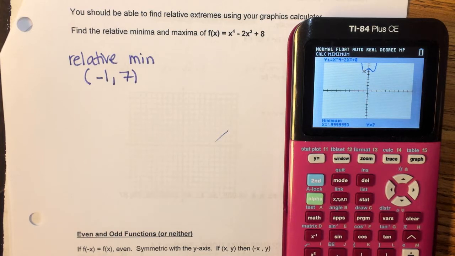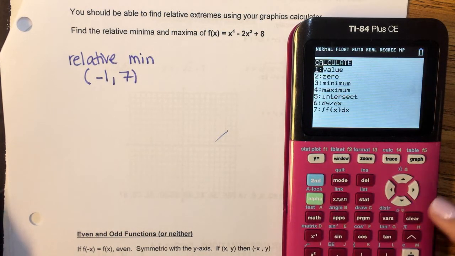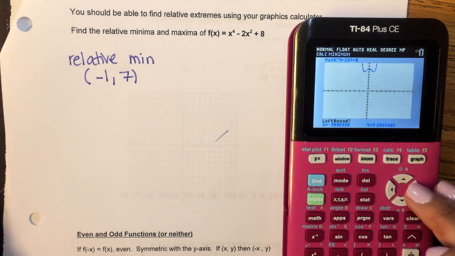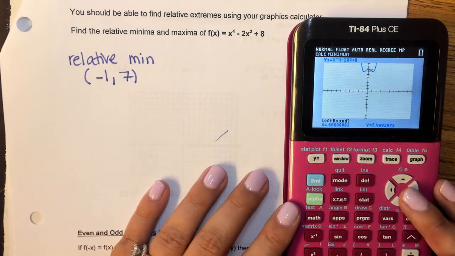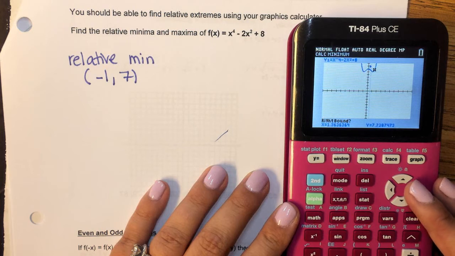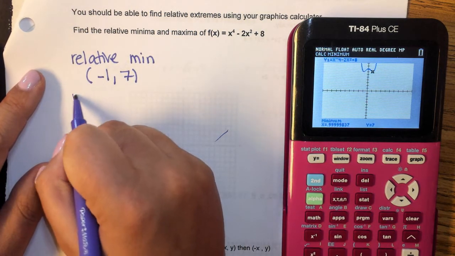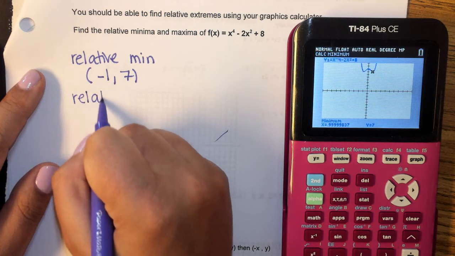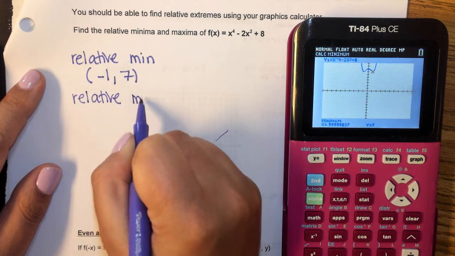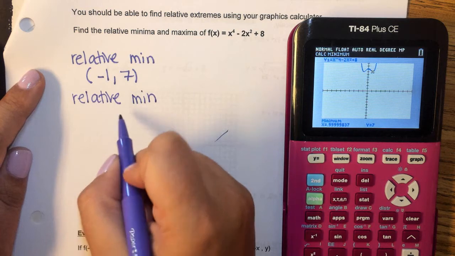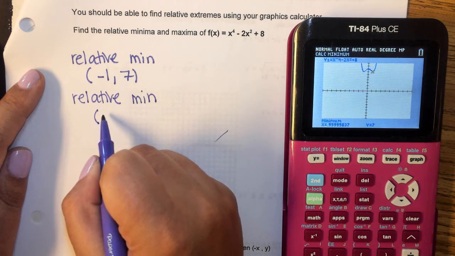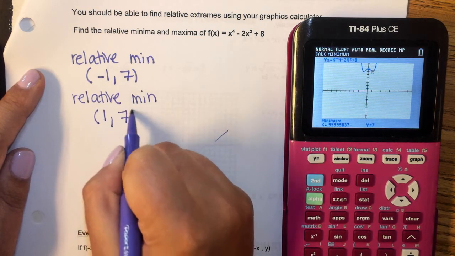And I want to find the relative minimum of the other one. So again, I'm going to go to second trace, down to minimum. I want to find the other pit. So I go to the left of it, to the right, and I press enter. Okay, and this is going to be a relative min again. Okay, and that also looks like it's at close to +1 this time, 7.